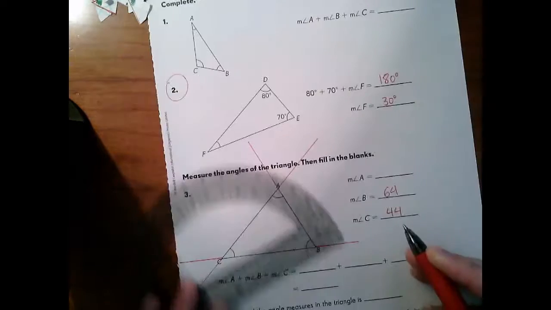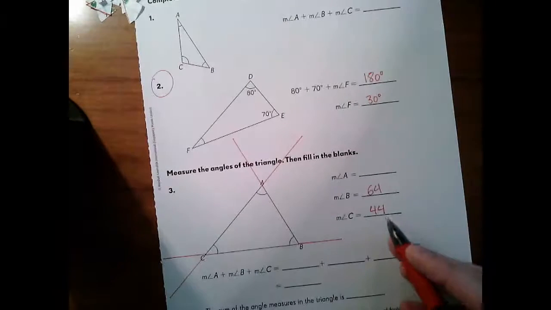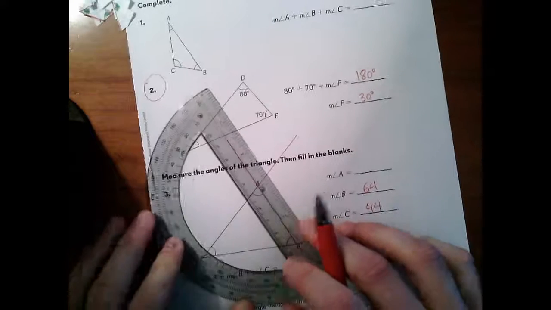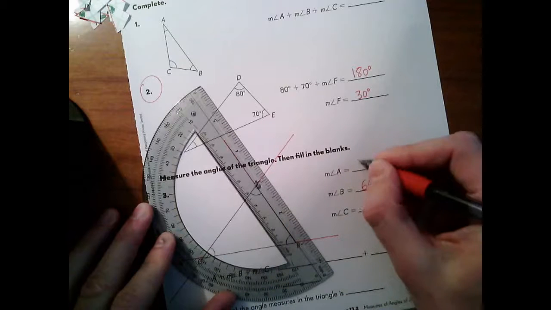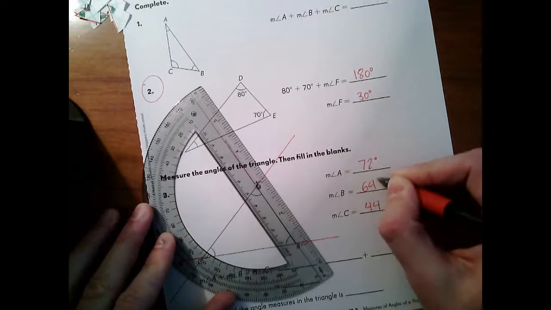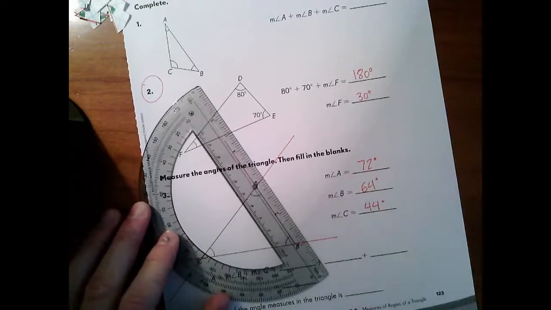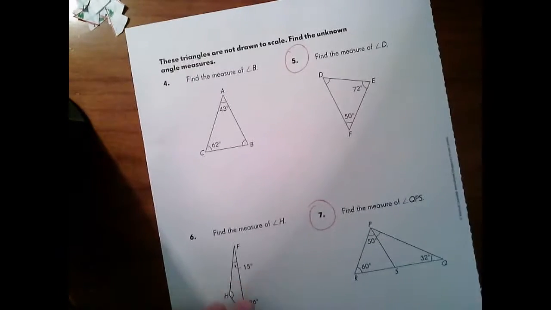I can actually pause now and probably figure out what A is and check myself. These two together are 108. That means angle A should be 72. And look at that, 72 degrees. All those added up is 180. All right, and then there's a couple on the back that I'd like for us to do together.